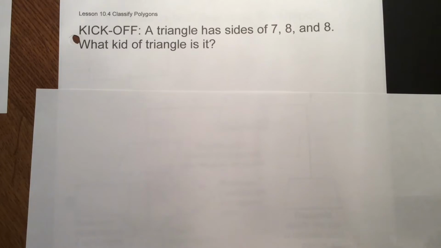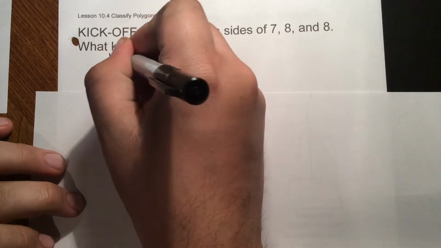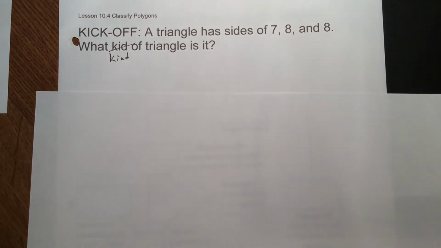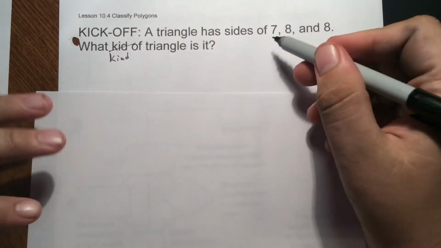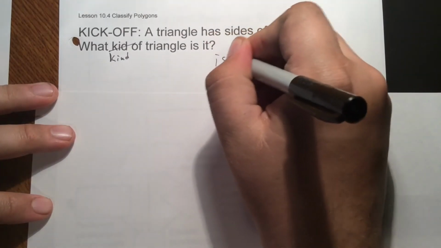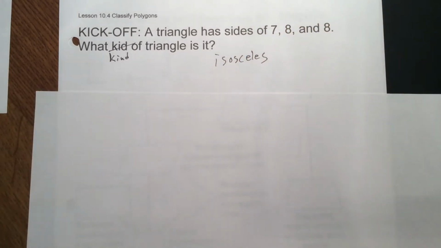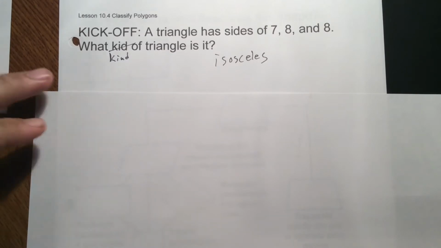Triangle has 7, 8, and 8 for sides. What kind of triangle is it? Well, number one, this is kind, not kid. But what type of triangle is it? Well, if we have 7, 8, and 8, we have two of the sides that are the same. When two sides are the same, it is isosceles. So we can't really comment on the angles because we don't know what those angles are, but we do know based off the sides that it's an isosceles.